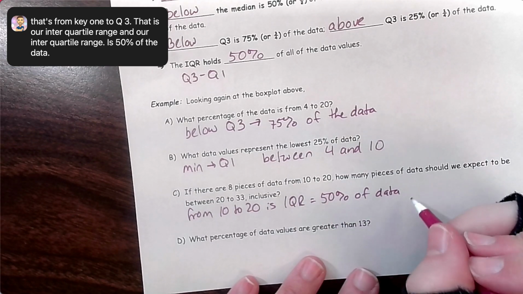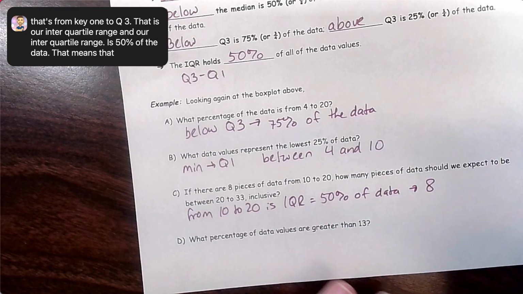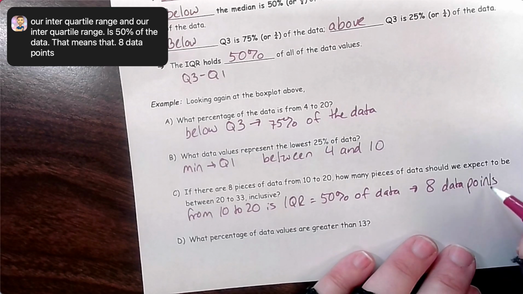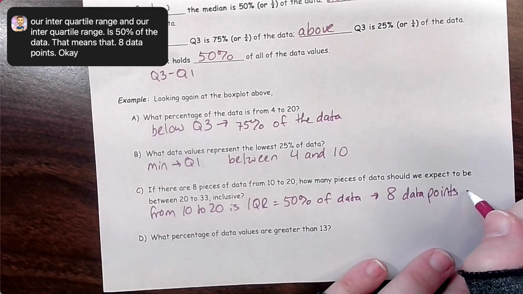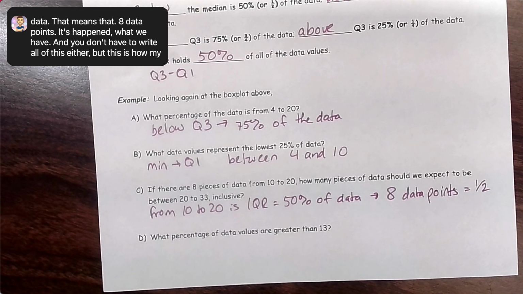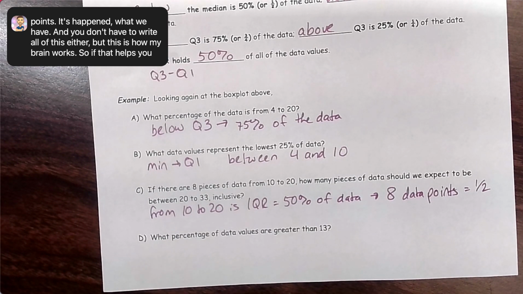That means that 8 data points is half of what we have. And you don't have to write all of this either, but this is how my brain works through it, so if that helps you, by all means.